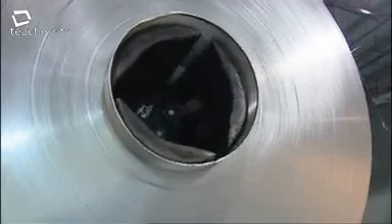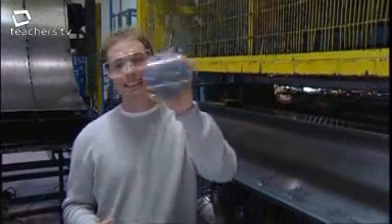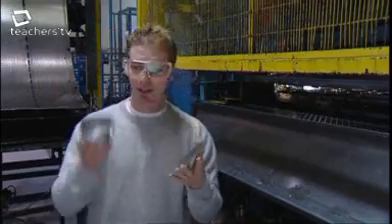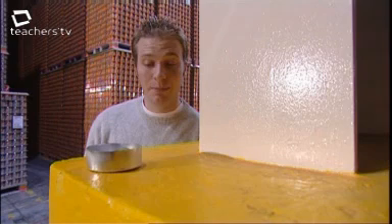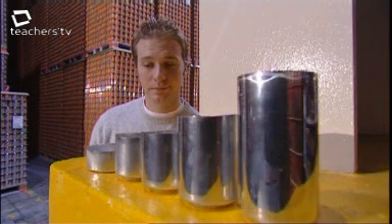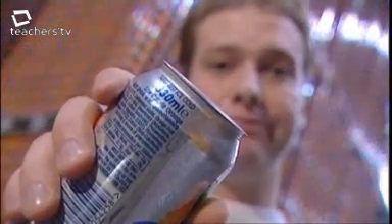The cans start their lives as a huge sheet of metal. The first step in the can-making process is to stamp out a series of circles like this, which are then immediately shaped into a shallow cup like this. Next, the cup is drawn out, gradually becoming taller and thinner. Then it's washed and printed, before going through another machine that does this bit. That's why it's called a necker.